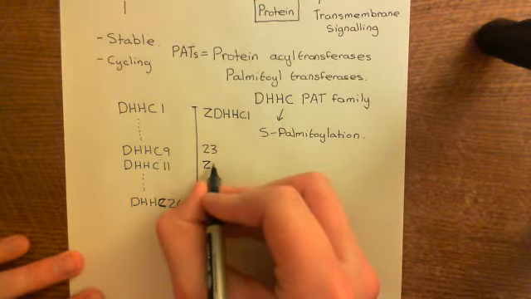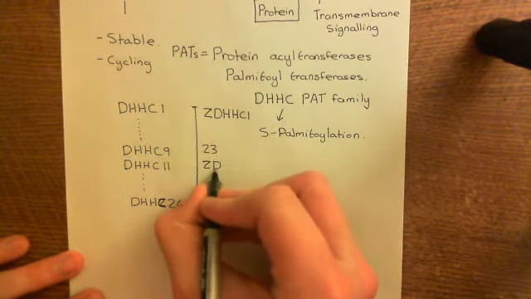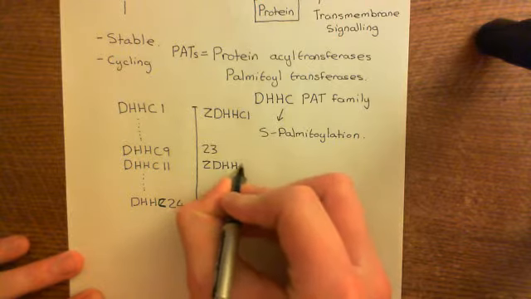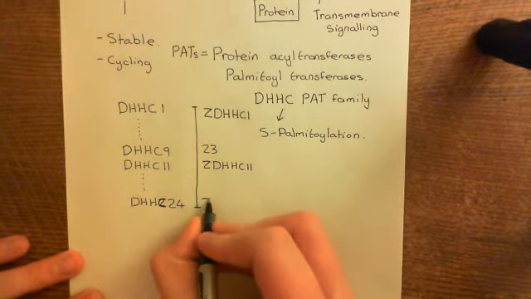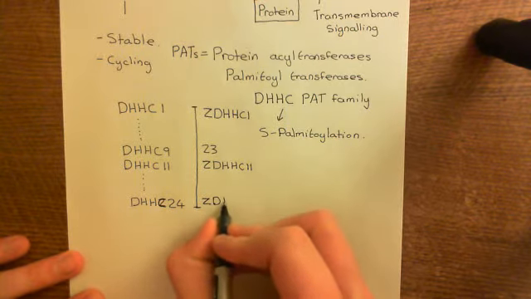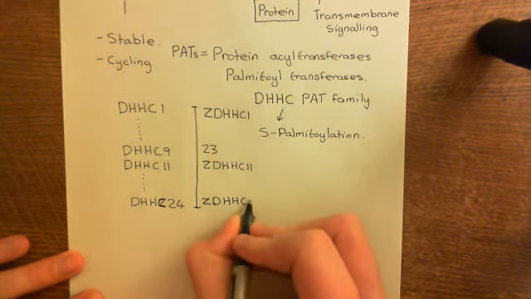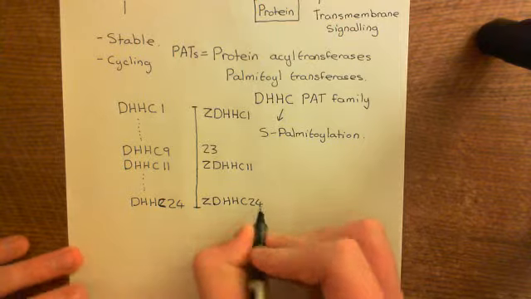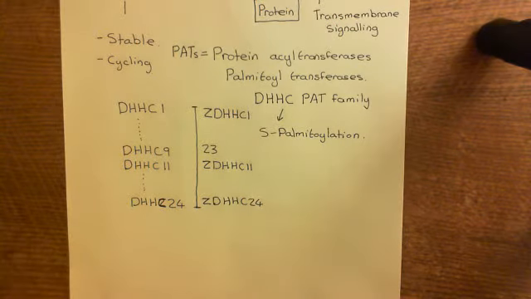The gene which codes for DHHC11 is ZDHHC11. And then it goes all the way up to the gene which codes for DHHC24, which is ZDHHC24. Right, so these enzymes all catalyze the transferring of the palmitoyl group from the coenzyme A onto the cysteine residue, i.e. they palmitoylate proteins in the S fashion.